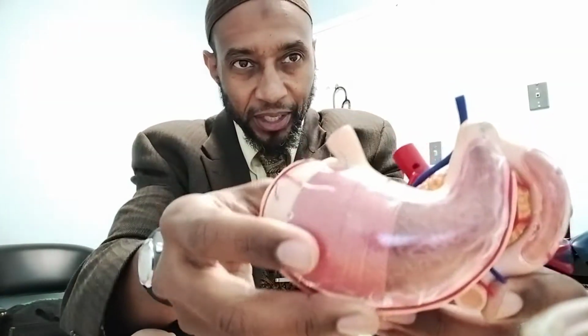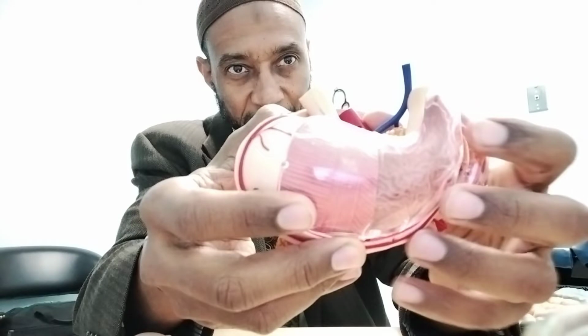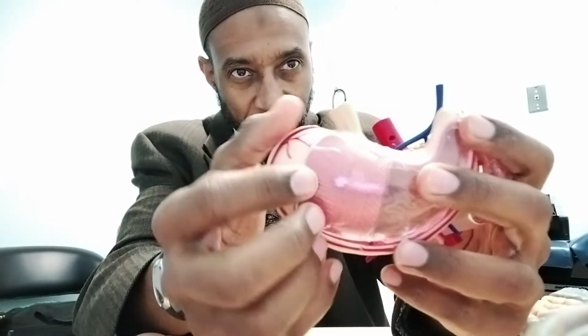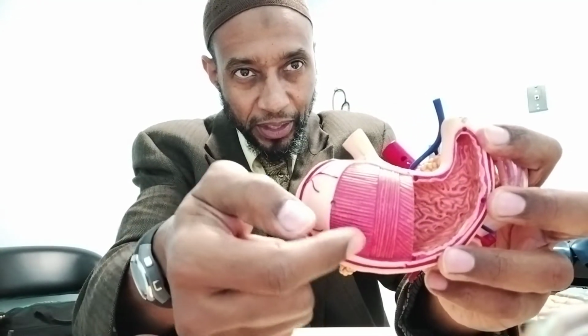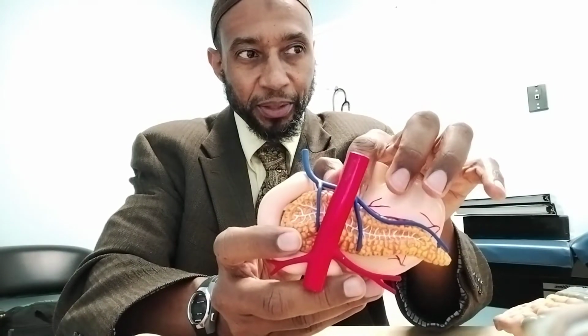If you can see this, you can see the rugae lining in the stomach. You can see the musculature component of the stomach, the vasculature of the stomach, and then the pancreas, of course. And then I can even use this when I'm talking to my patients who've got type 2 diabetes mellitus.